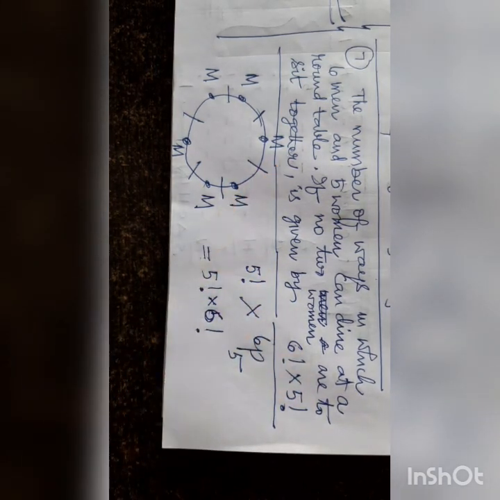No 2 women are to sit together means 2 women won't like to sit together because they are always chit-chatting extremely, coming to quarrels, and falling into disputes by extra chit-chatting. That is why we are not going to keep 2 women side by side. Here the condition is that no two women are to sit together.